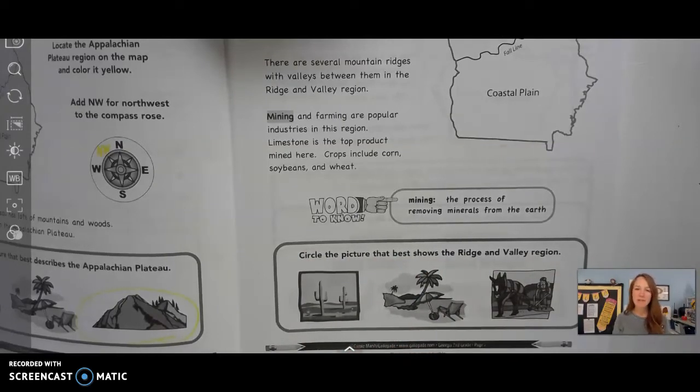Remember, the Ridge and Valley region is the best region in Georgia for farming. So I hope that you circled this picture. This picture shows a man and his horse, and they are working the ground and tilling the ground for farming.